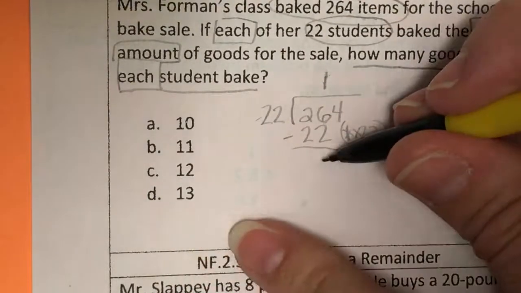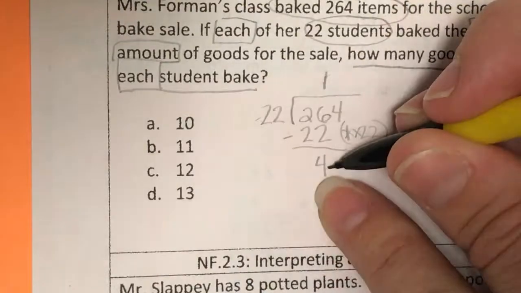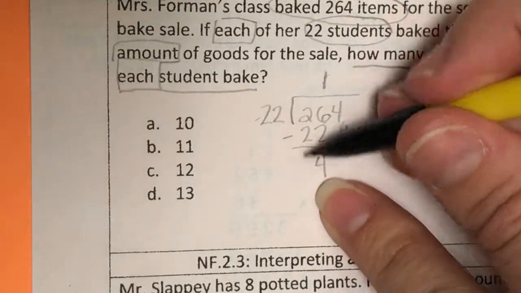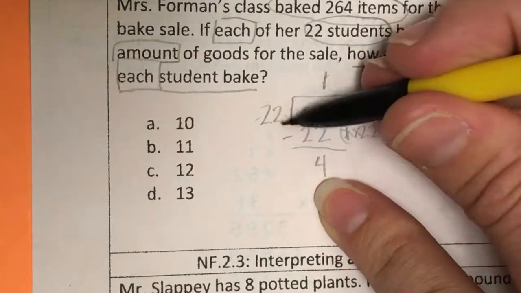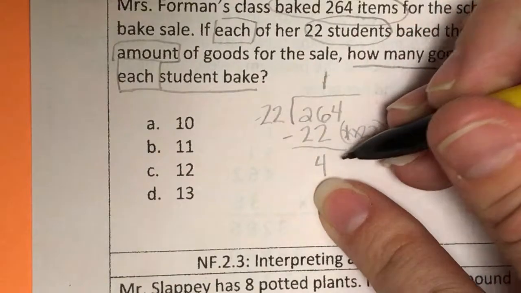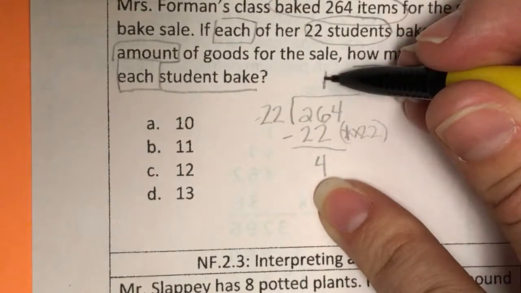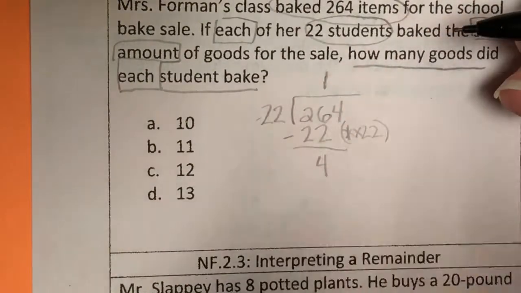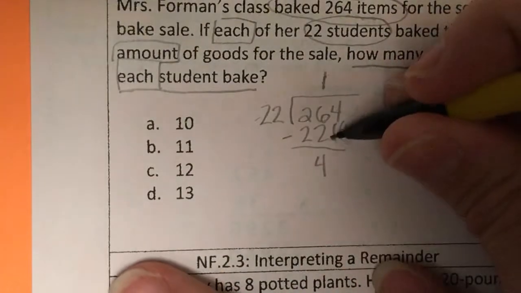Right, 26 minus 22 is 4. When you check your remainder of 4 against your divisor, you know that it's fine because 4 is less than 22. If your remainder happened to be more than your divisor, you know that this number would need to go up another one, but we're good. So drop down your 4.